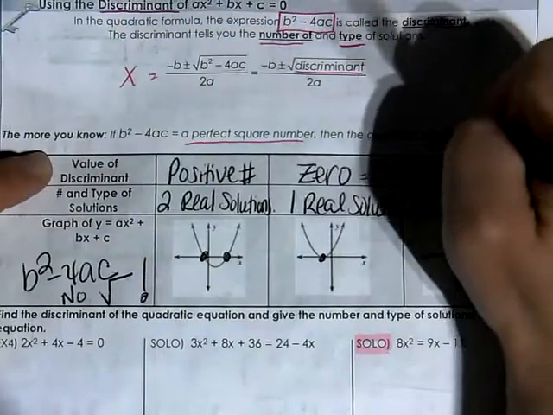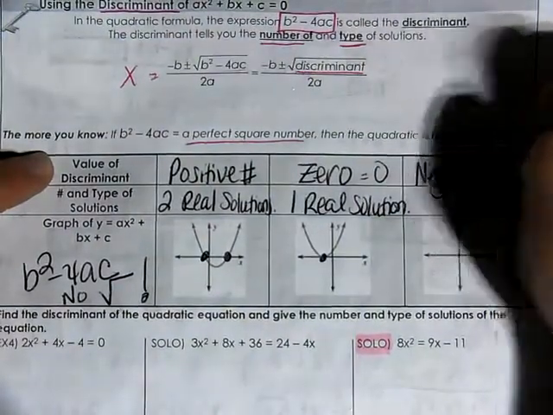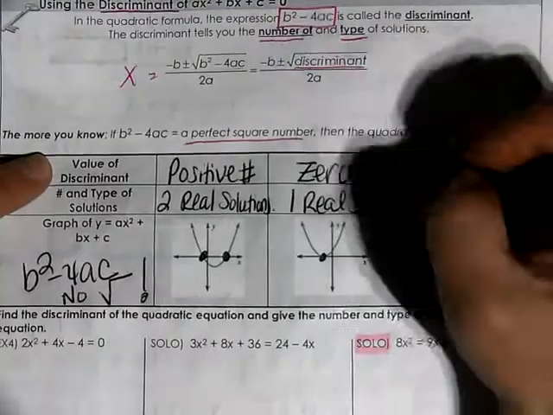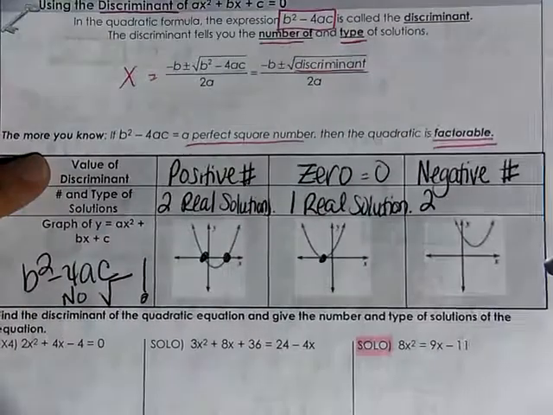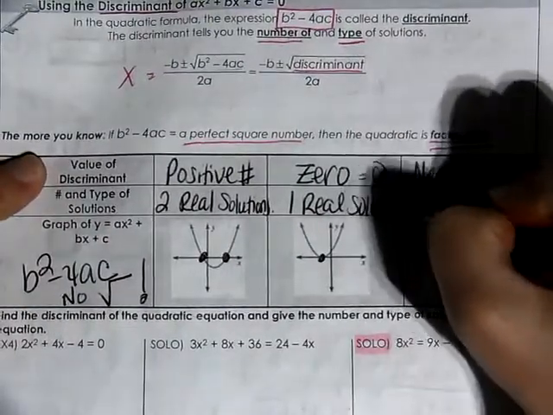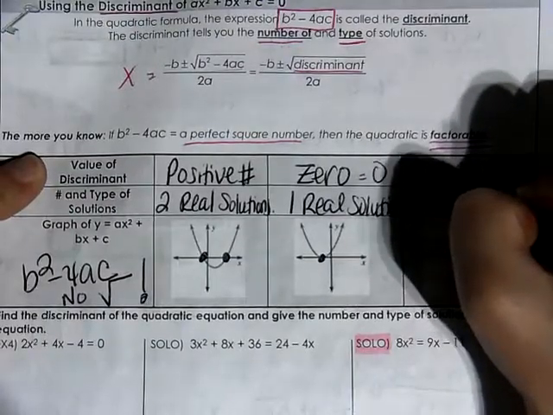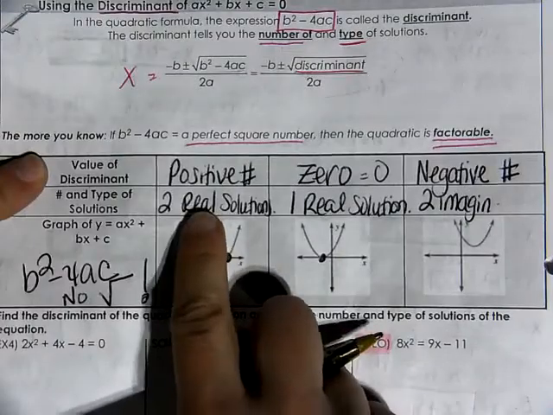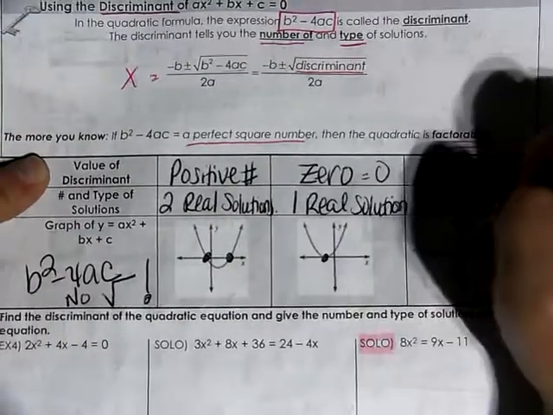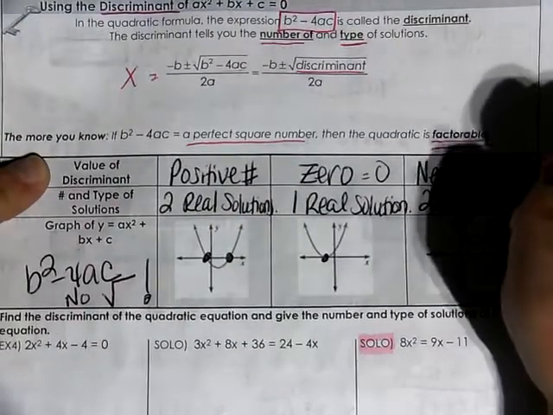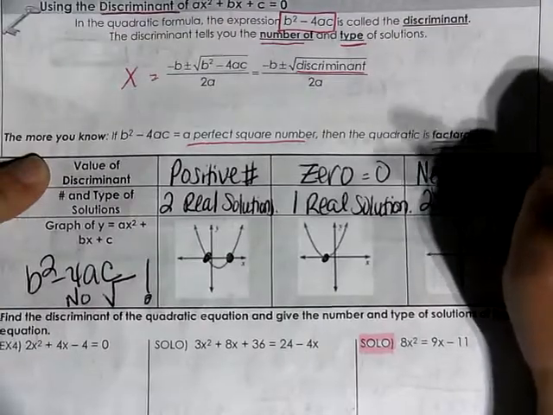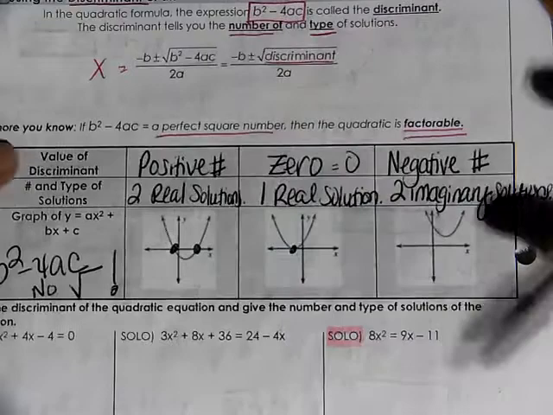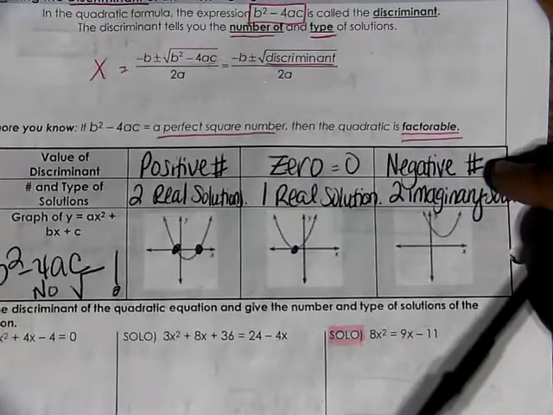And finally, if the value of the discriminant is a negative number, that means that you're going to be taking the square root of a negative number. And if you take the square root of a negative number, you're going to end up with two solutions again, but those will be two imaginary solutions. So knowing when you have two solutions is important, and also recognizing when it's either real or imaginary. That's going to be important as well. It's imaginary if you're taking the square root of a negative number.